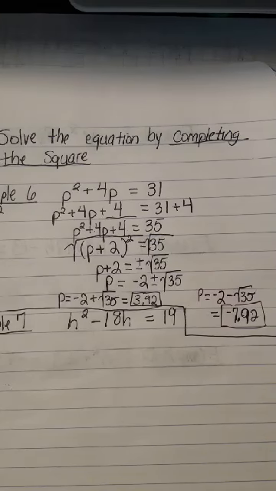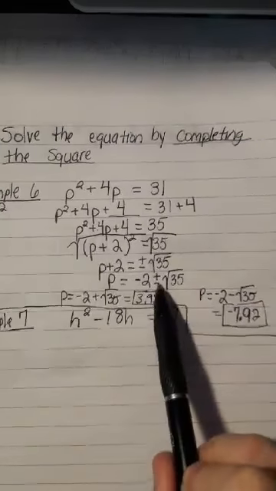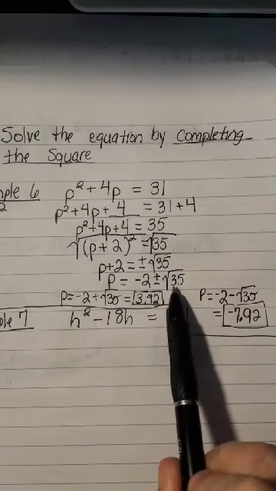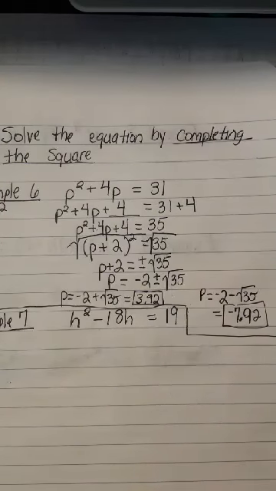On all of these, you're going to get 2 answers because you've got to do it one time with a plus sign in front of your square root and one time with a minus sign in front of your square root. And just make sure that you round these right. You don't want to miss these problems because you missed the rounding.